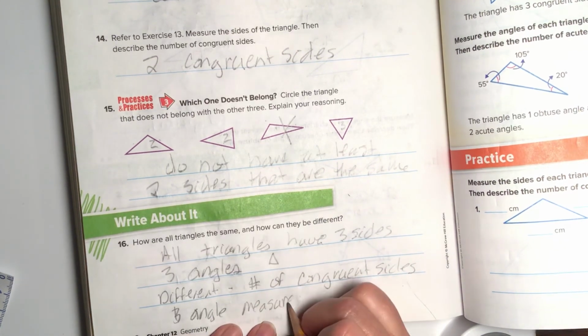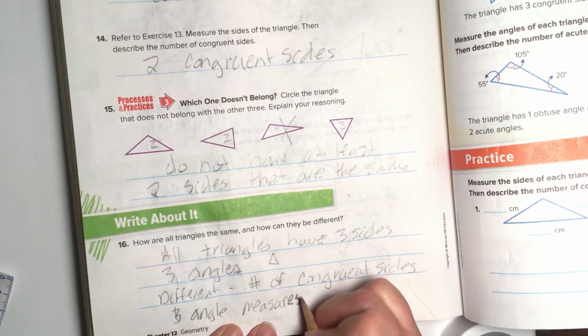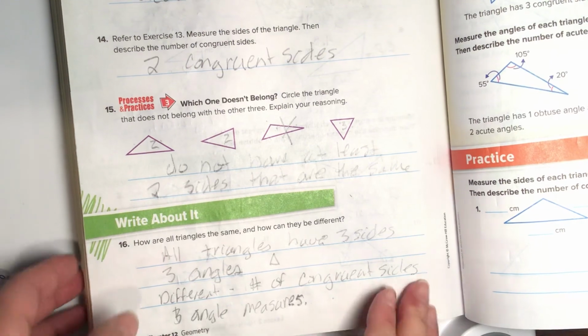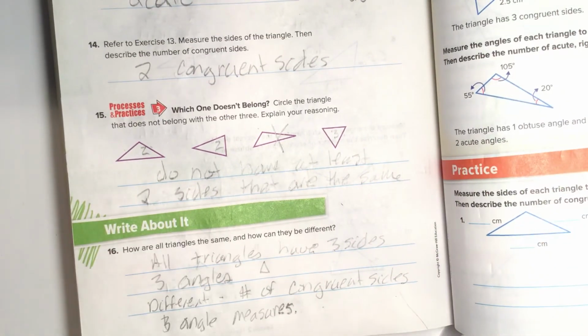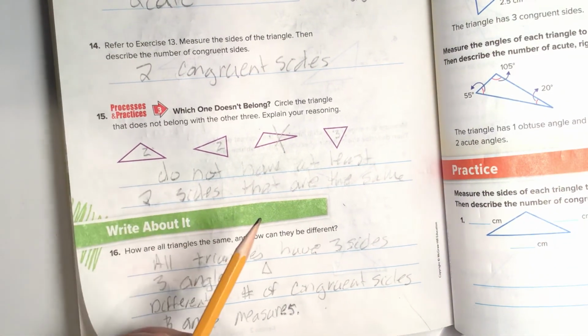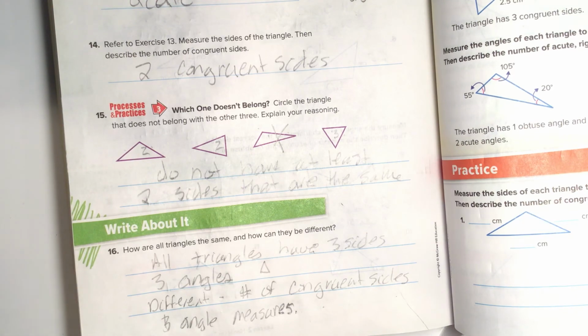All right, you get the idea. There you go. Fabulous. That ends the guided practice for lesson 2. Go ahead and stop the video and work on the homework.